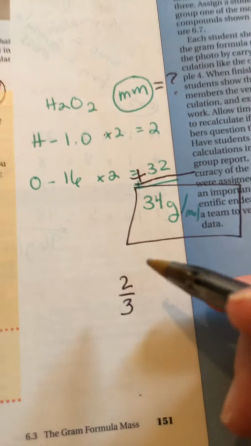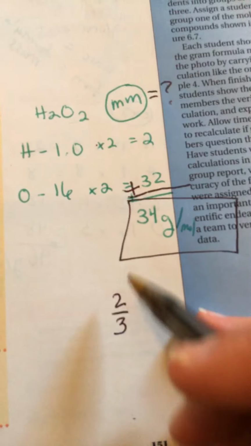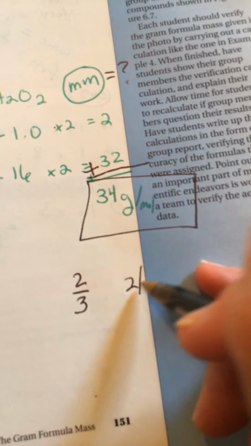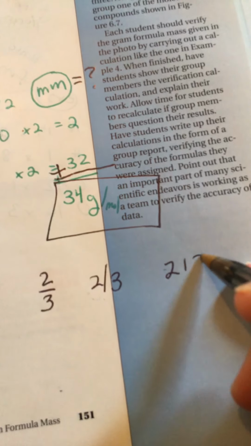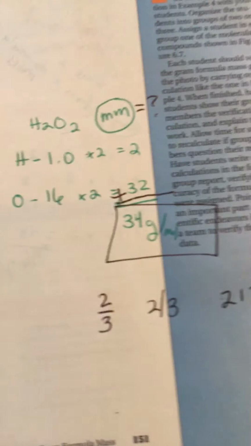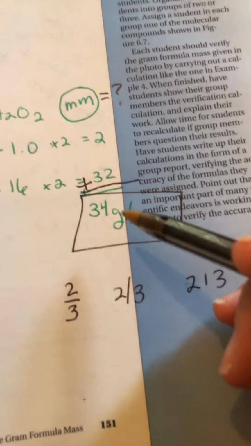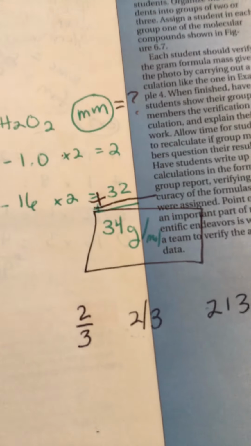The reason why is I've taught for decades, and kids will start like this with 2/3, and in a skinny minute, what does it become? 213, and they get the problem wrong because they didn't use a flat fraction bar. So make sure that you only use the slash for units.